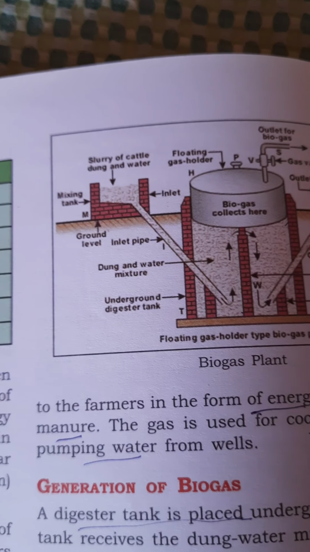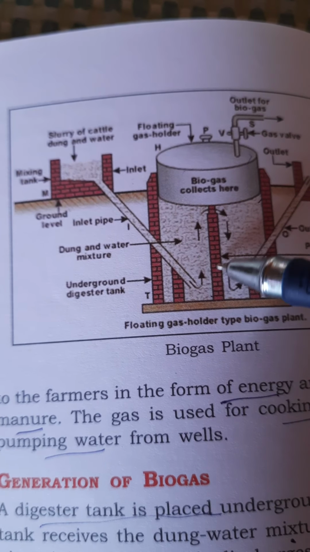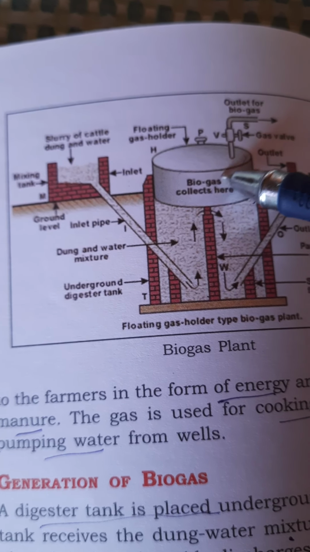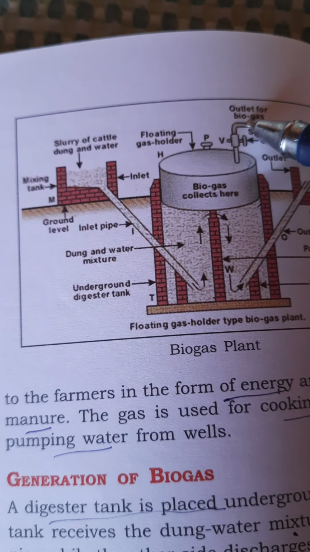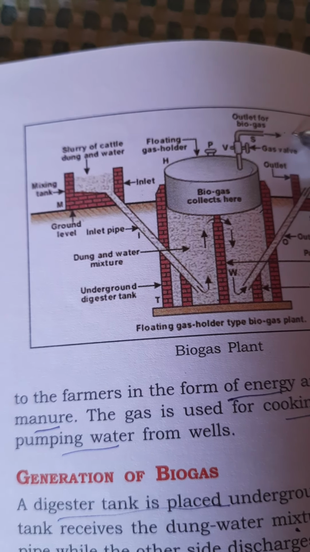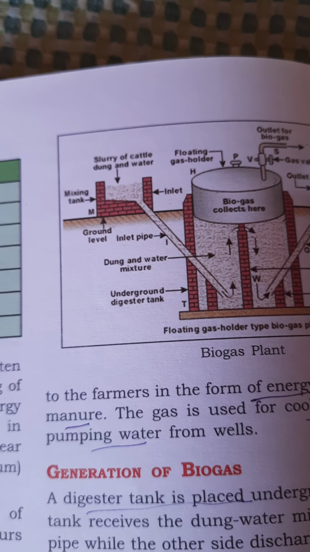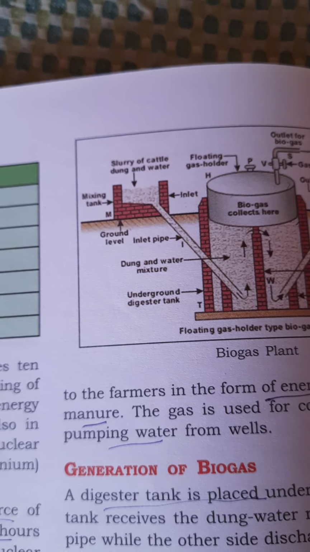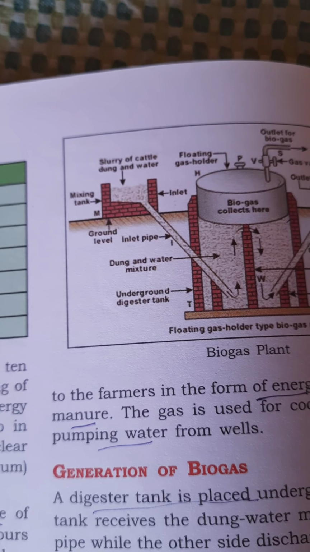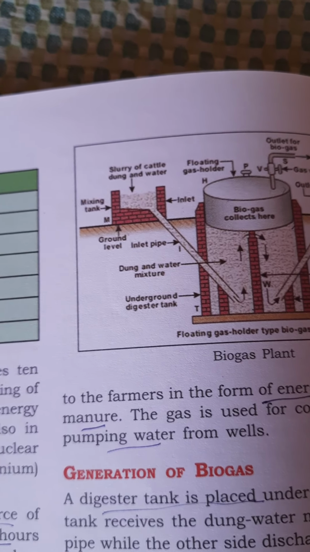All right, and here the biogas collects, and the outlet for the biogas is from here. And from here, as the gas comes out, you can use it for your cooking, lighting, pumping water, or for any other purpose.